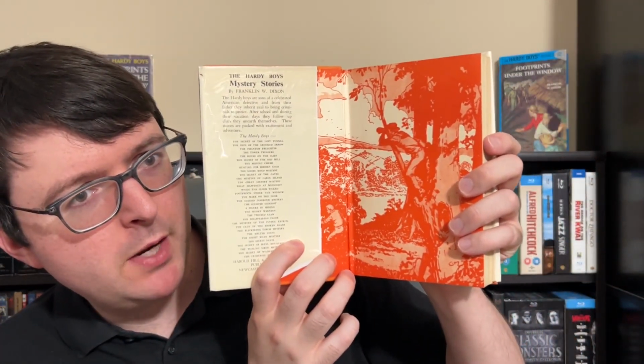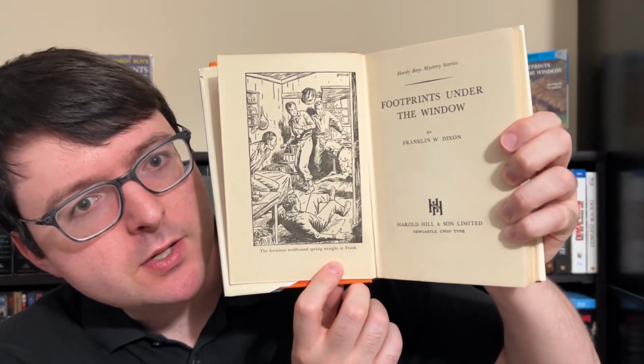Then we open to see the iconic orange Gritter end papers. The revised front piece art done by A.O.